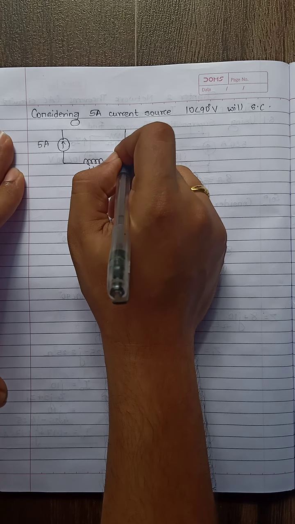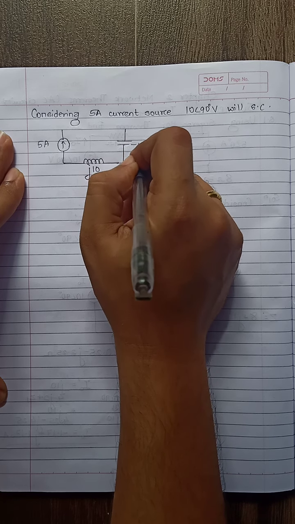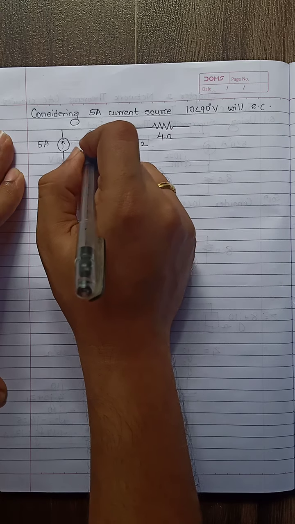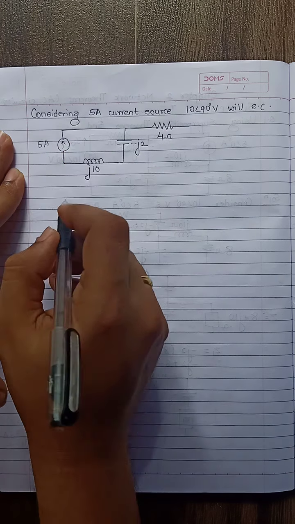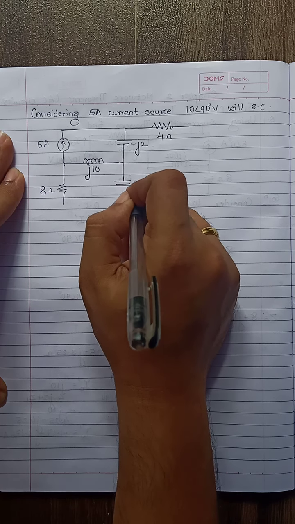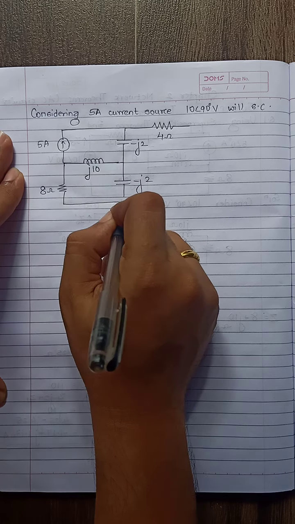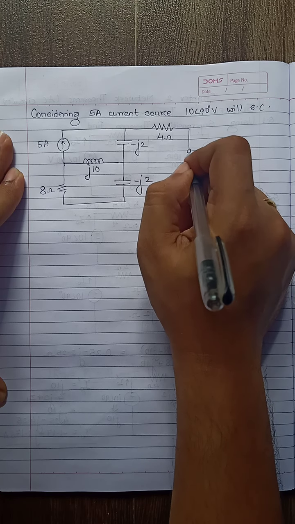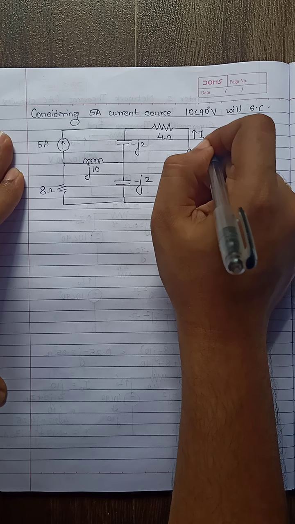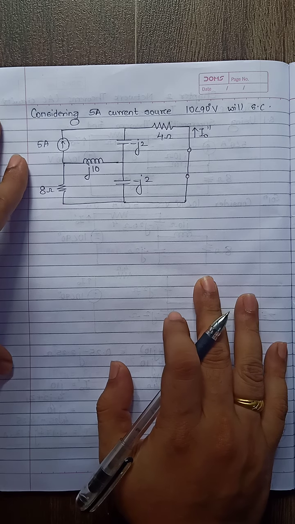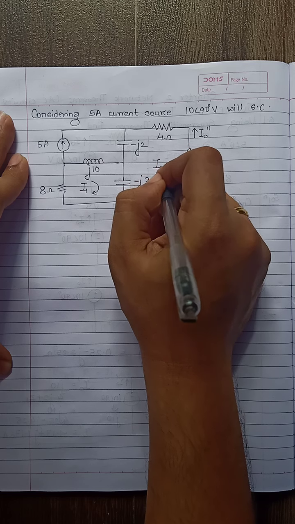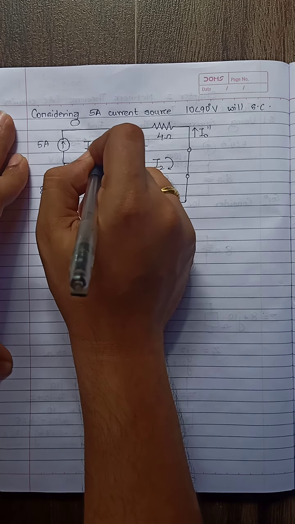J10, minus J2, 4 ohms, 8 ohms, minus J2, and this will be shorted. And now I0 double dash will flow in this direction. Now we can do by the mesh analysis. So I am assuming I1 flowing here, I2 in this mesh, and I3 in this mesh.